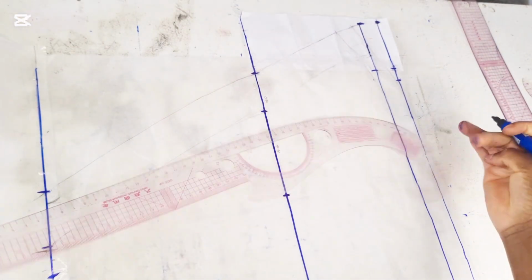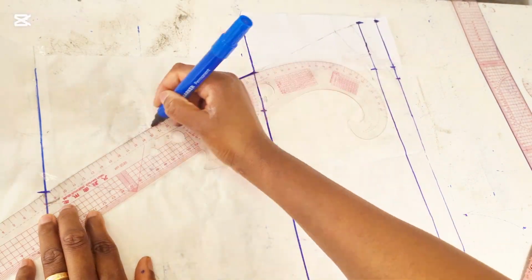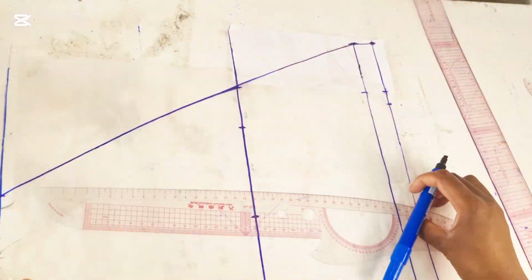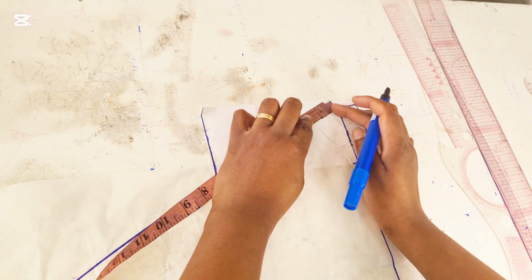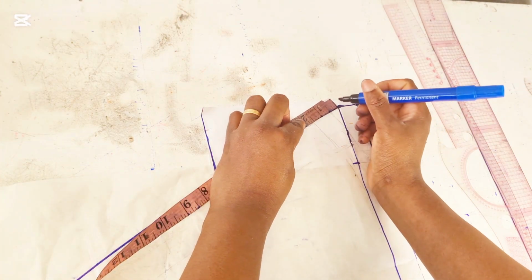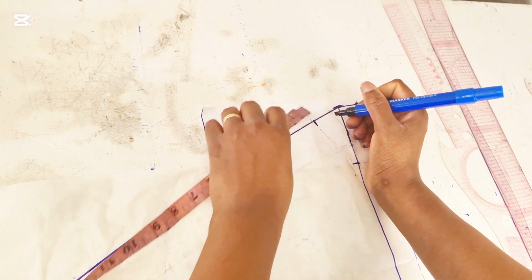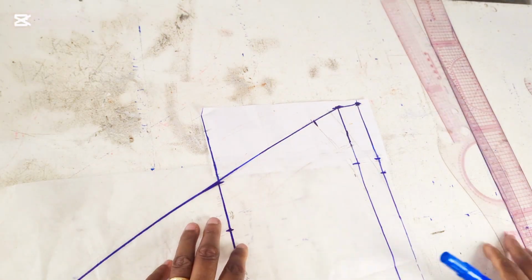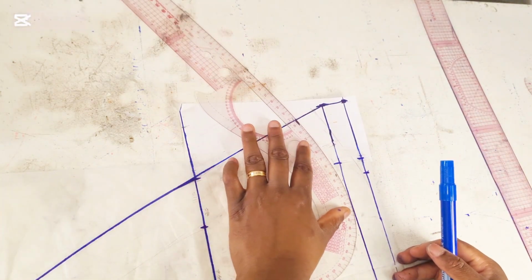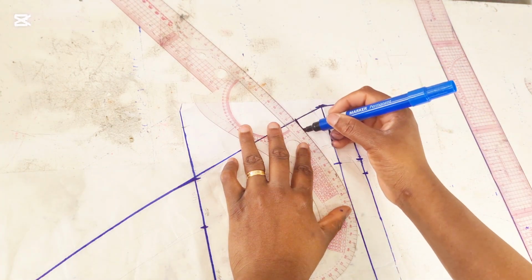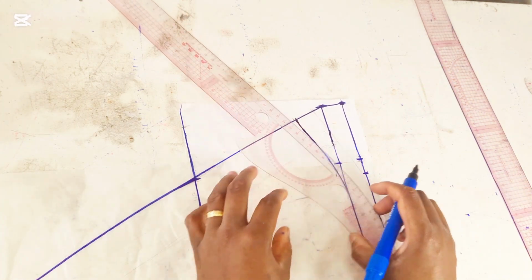Then we're going to connect everything together. So I'm going to use my hip curve to connect it together. When you get to this point, we're going to give it a slant kind of bend. So I'm going up by 1.5 inches. I'm going up 1.5 inches from the full length, and then I'm just going to curve it in. So this is what you're going to do.